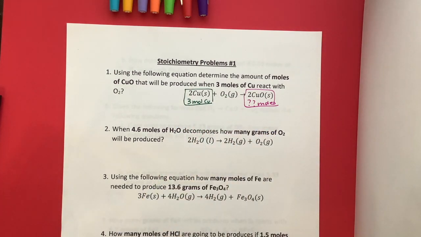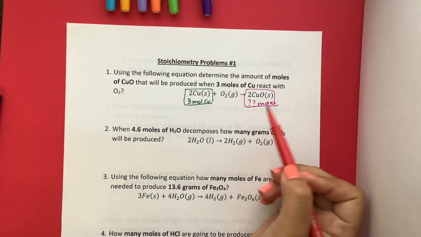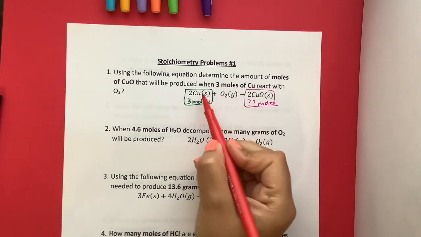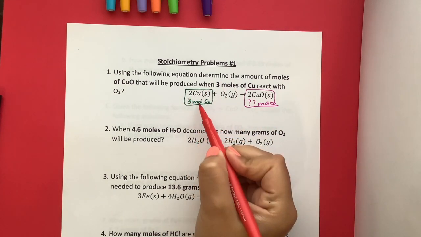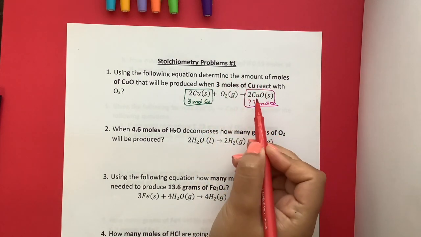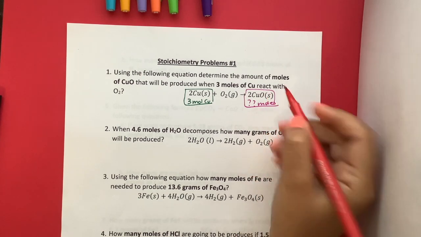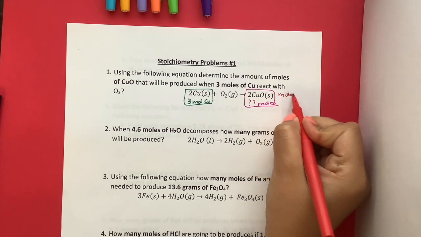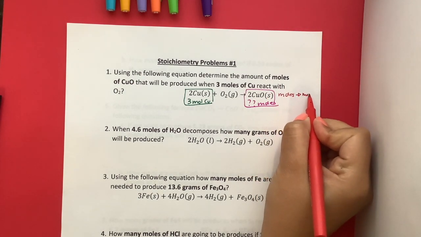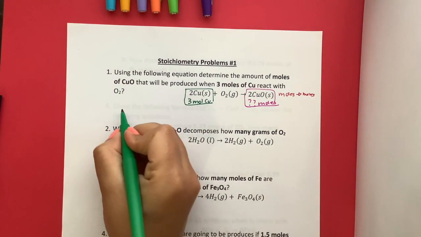Okay, so in this question, they're giving you the information in moles, and they're asking you to find the information in moles of another compound. So they're giving you the moles of one compound, and they're asking you how many moles can I make of this product. Okay, so we're going from moles to moles. Remember that the first thing we always do is write what was given to us.